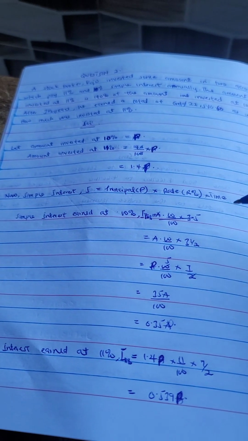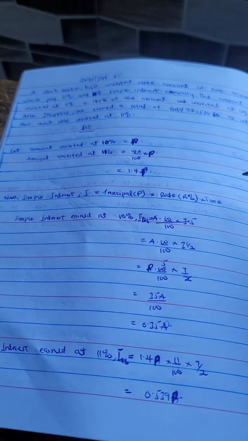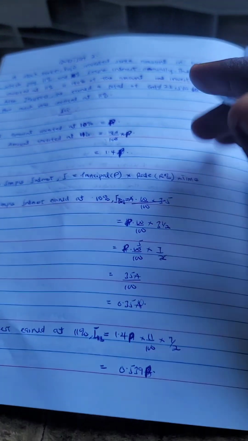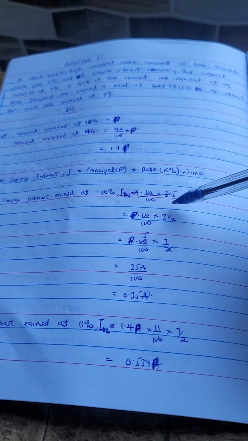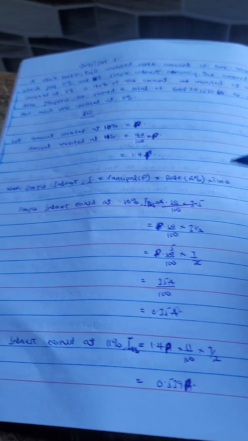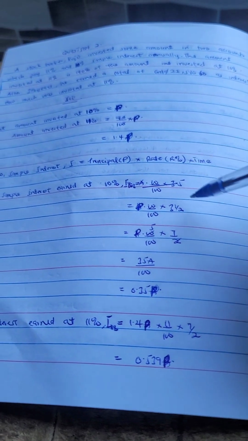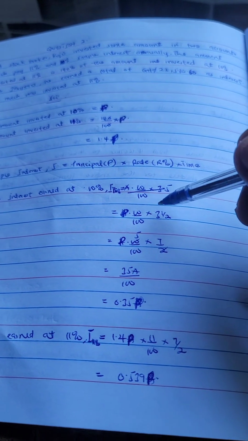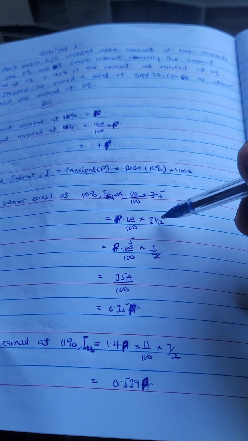Now let's calculate the simple interest earned at 10%. Since we know the formula, let me change this one to P. Initially I used A, that's why. So our P, which is the principal, times 10%. The 10% here is the rate, times the time, which is 3.5 years.